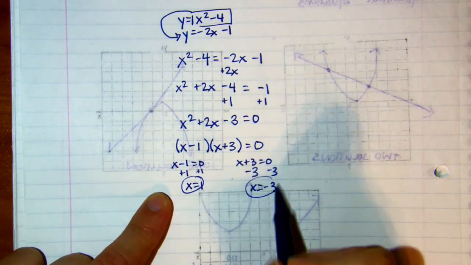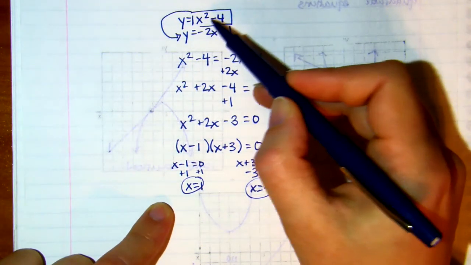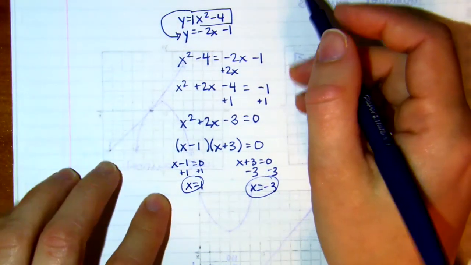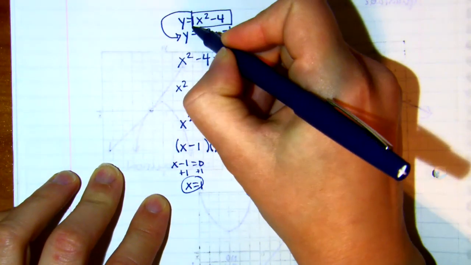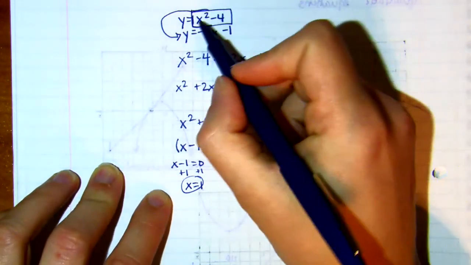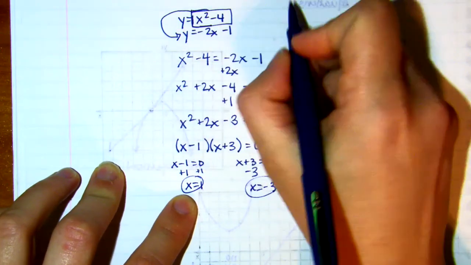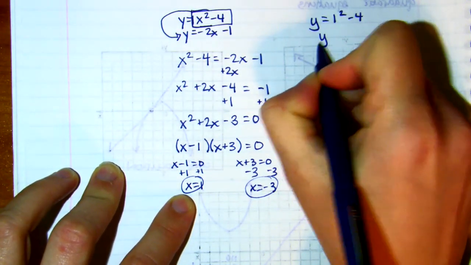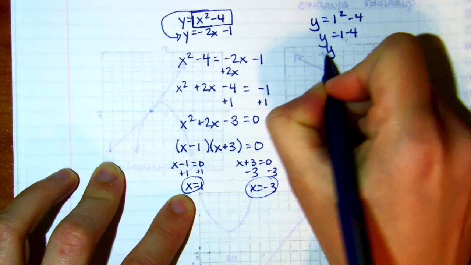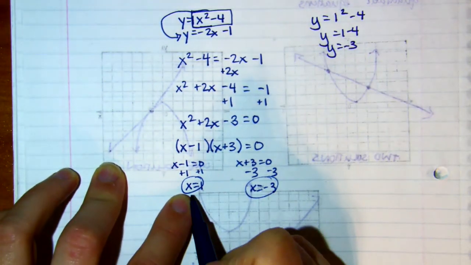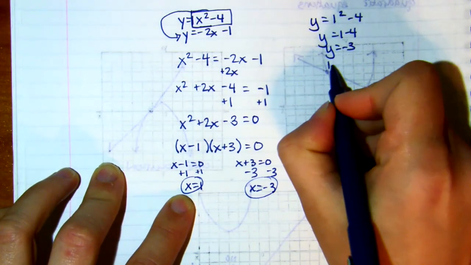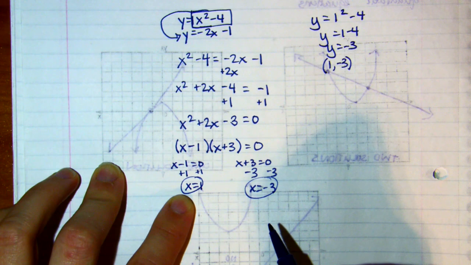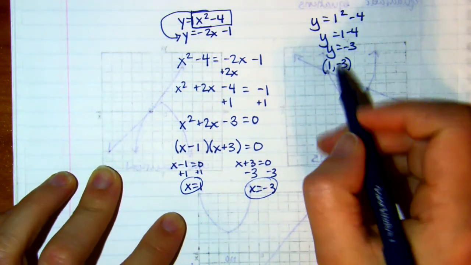So I need to take these two numbers and put them each into one of my original equations to figure out what the corresponding y value would be. So that's a box around there. So let's put 1 into my first equation. So y equals 1 squared minus 4. Y equals 1 minus 4. So y is going to be -3. When x is 1, y is -3. So 1, -3 is one of these solutions.